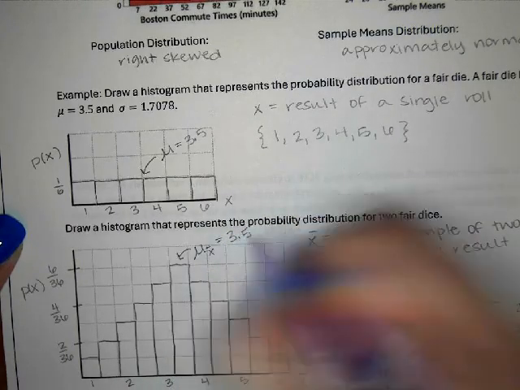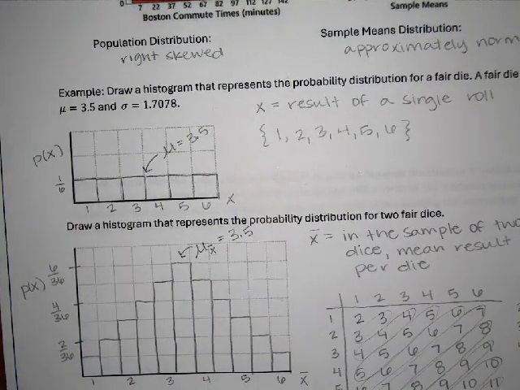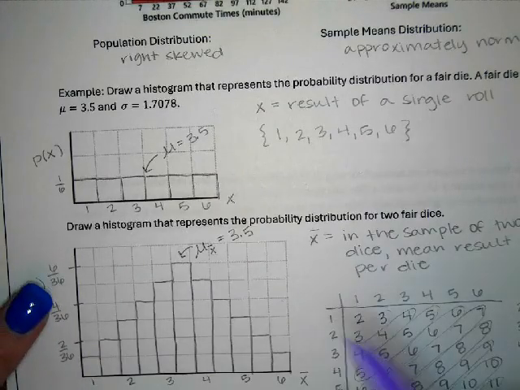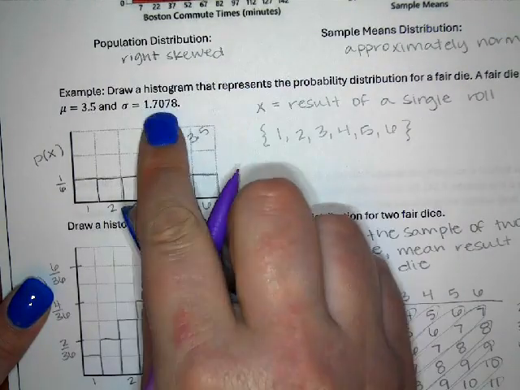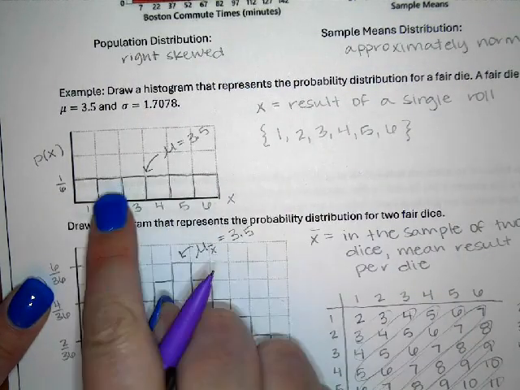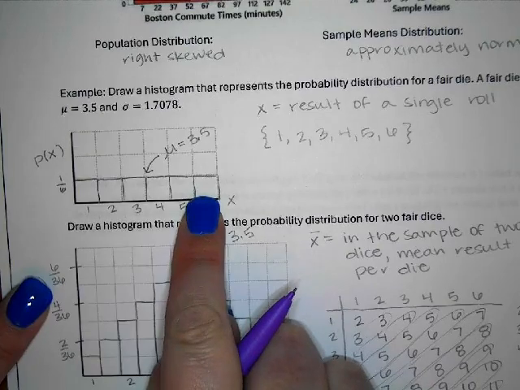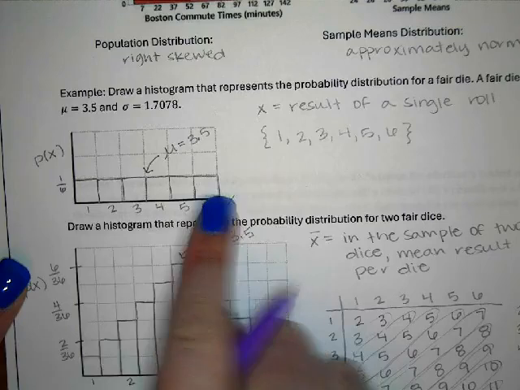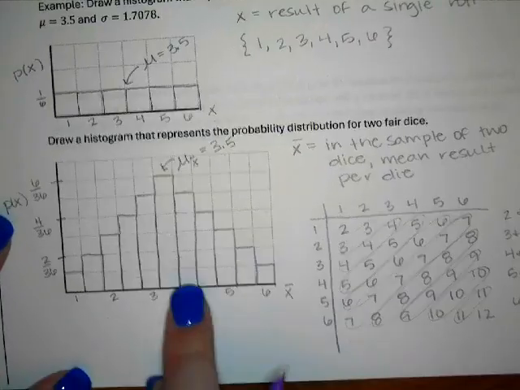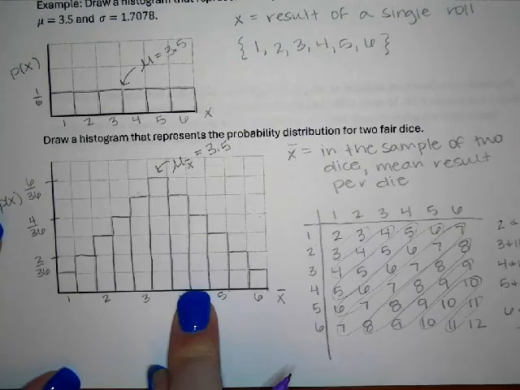The big difference is the standard deviation. So the standard deviation for this one is 1.7078, and so that talks about the spread. Remember, the standard deviation talks about the variation of the data. Here, our standard deviation is going to be smaller because our data doesn't vary as much.